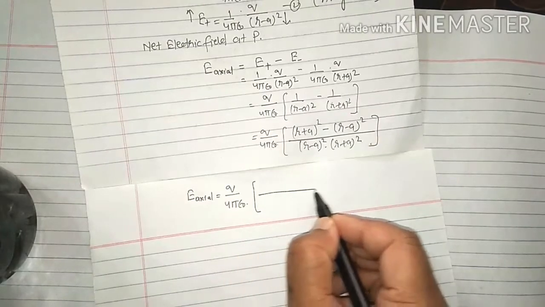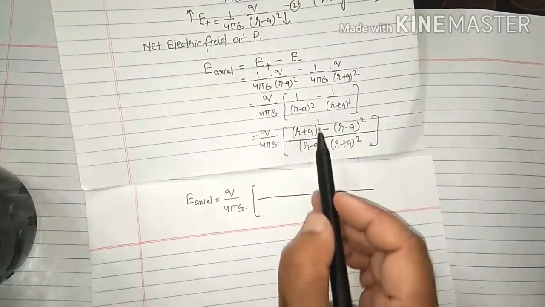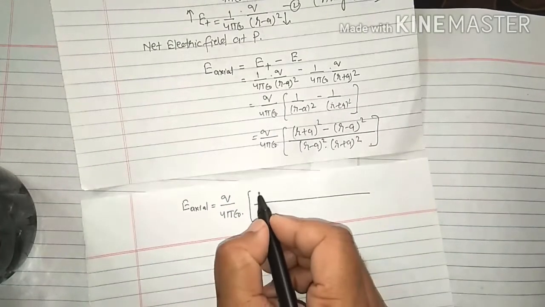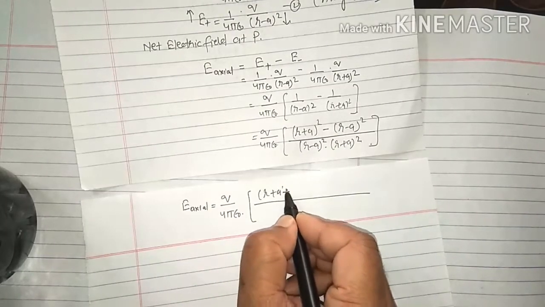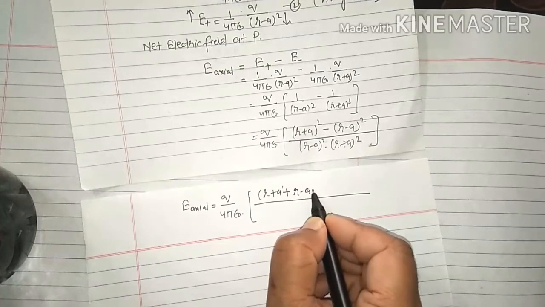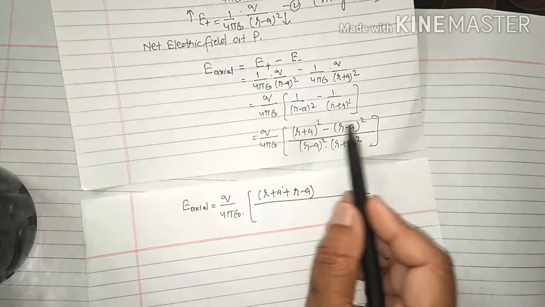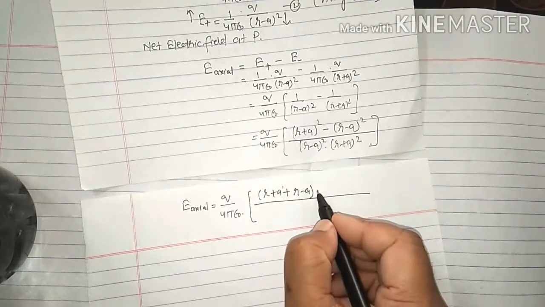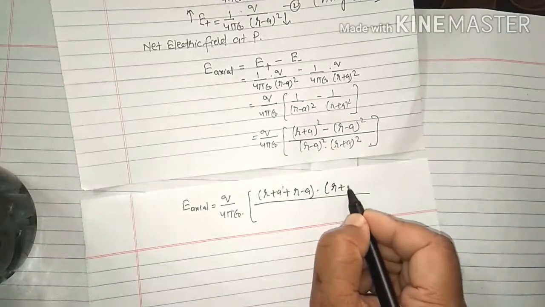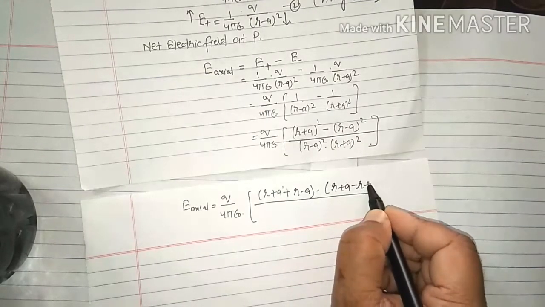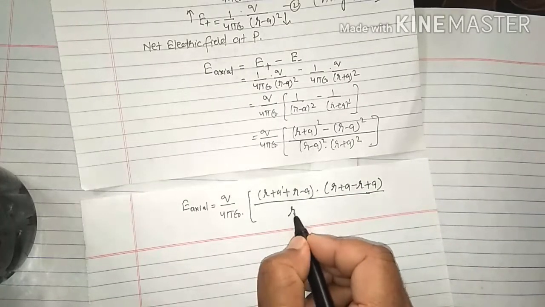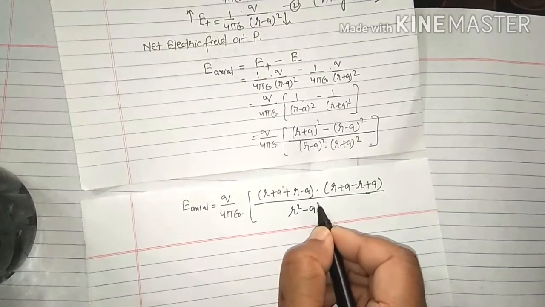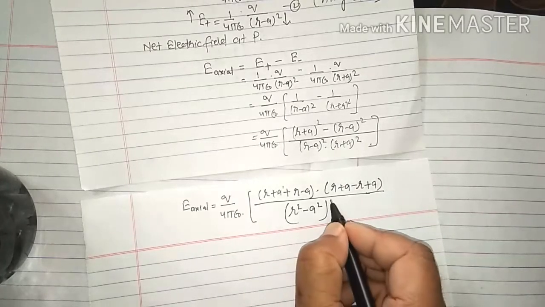If we solve this expression using a square minus b square equals (a plus b) into (a minus b), the numerator is (R plus A) plus (R minus A) times (R plus A) minus (R minus A), and the denominator will be (R square minus A square) whole square.